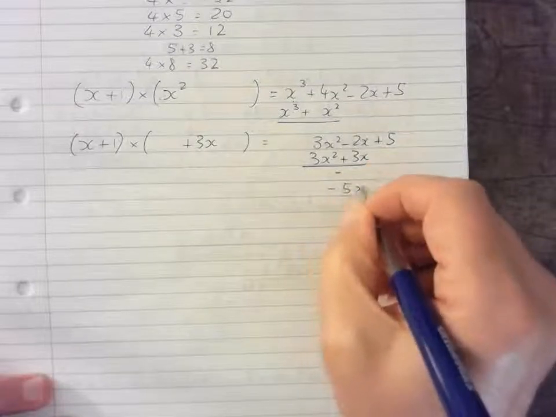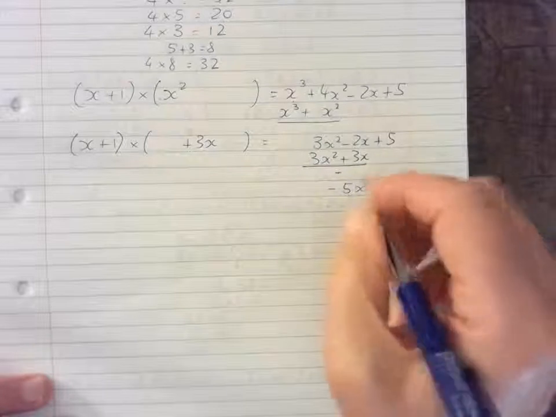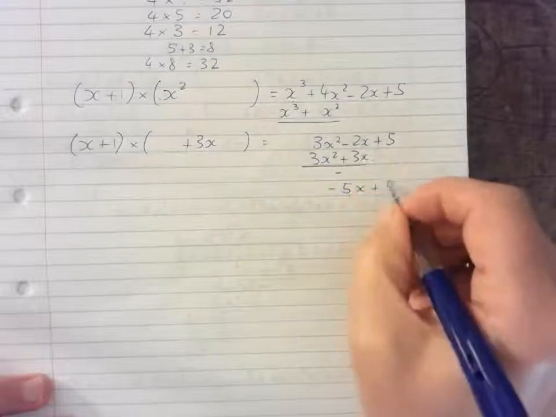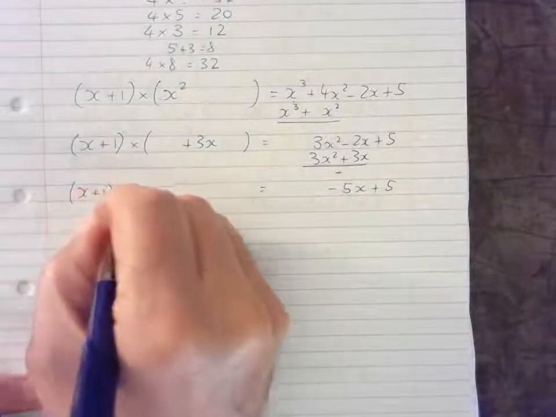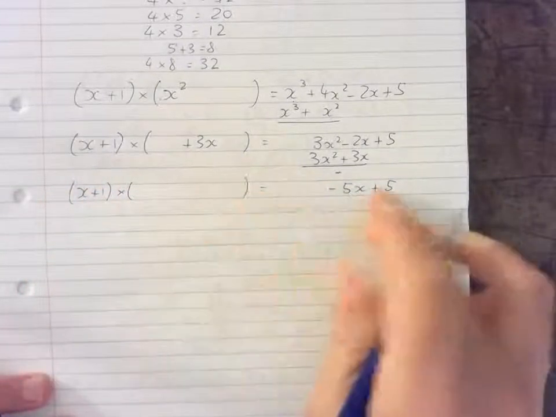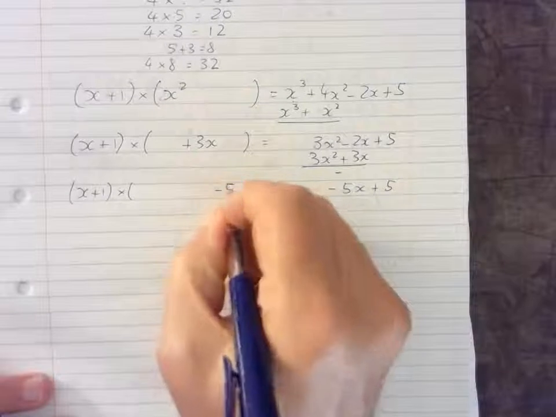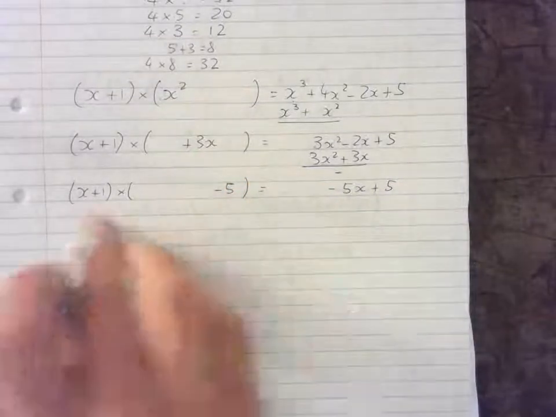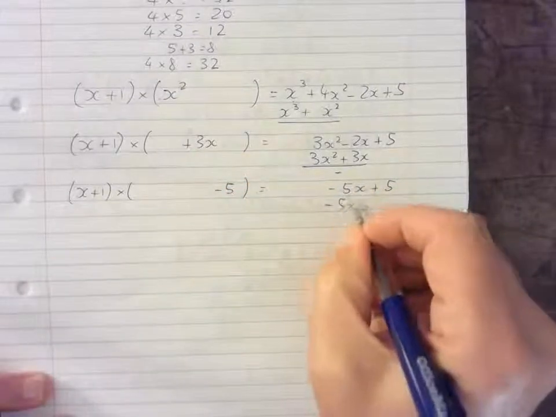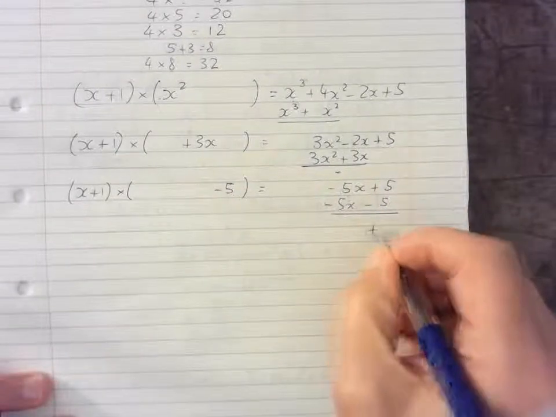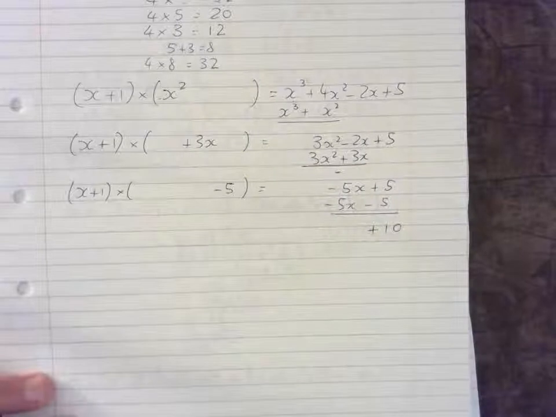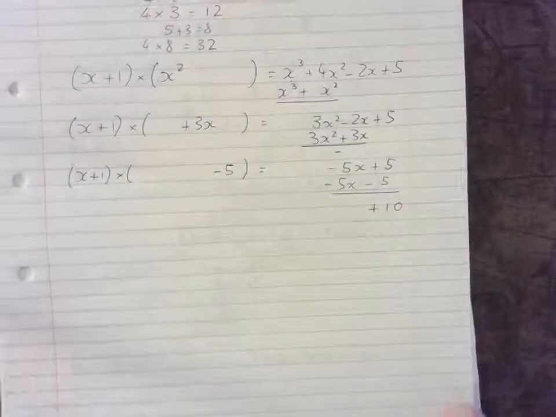minus 5x plus 5. So again, I've got x plus 1 times what is equal to minus 5x plus 5. Best I can do is minus 5, and that's going to be minus 5x minus 5. If I take that out, unfortunately I've got a leftover of 10.